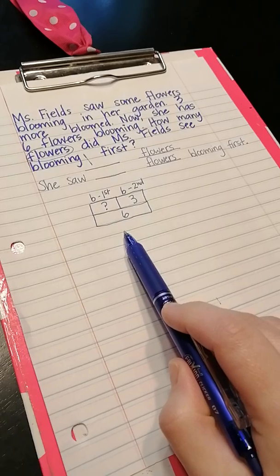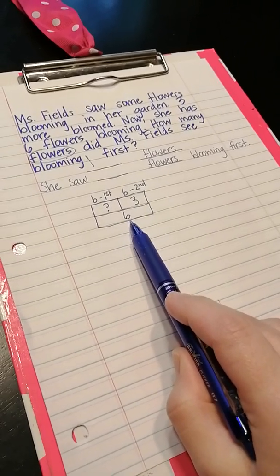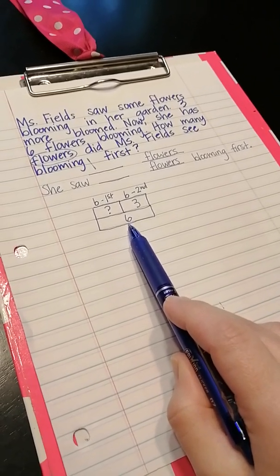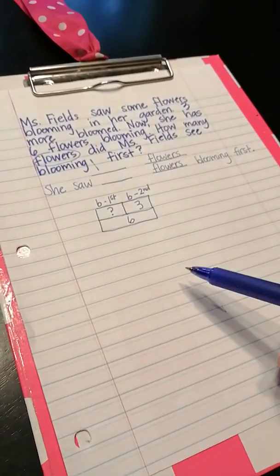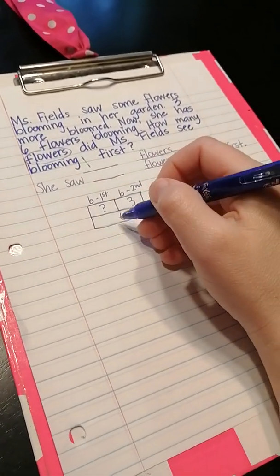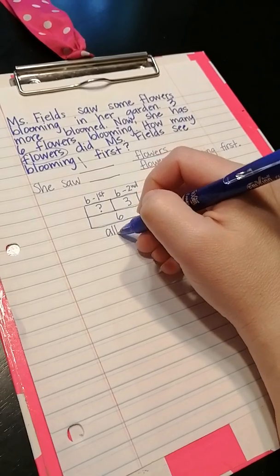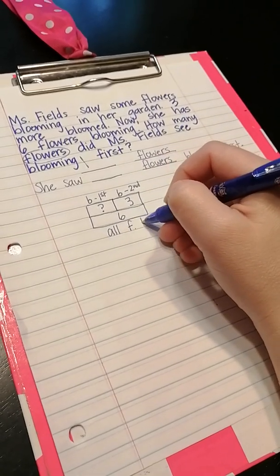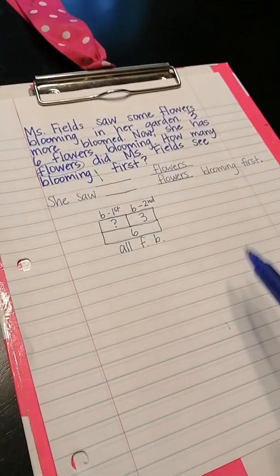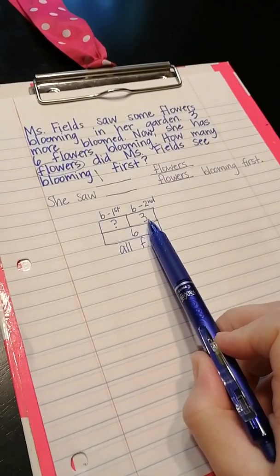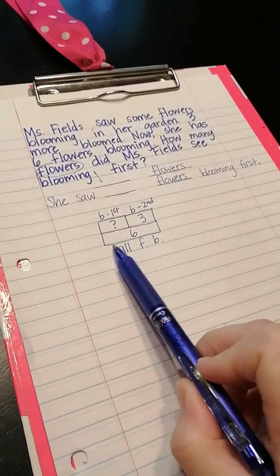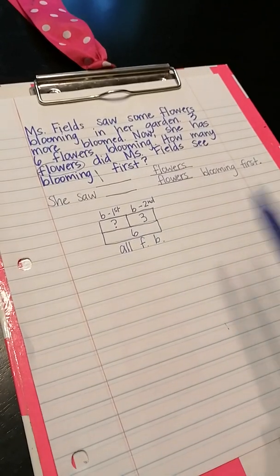I've got to be able to be precise and understand what this means in real life. So that's all the flowers that are blooming. So I can put all flowers blooming. That makes sense to me. The flowers that bloomed first, the flowers that bloomed second, and all of the flowers that bloomed.